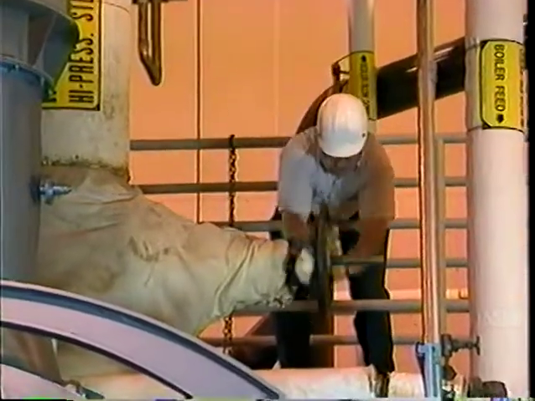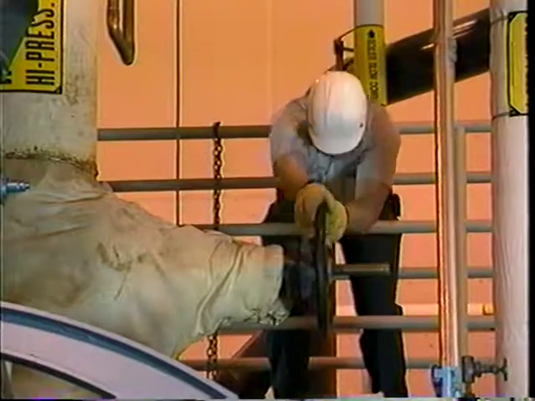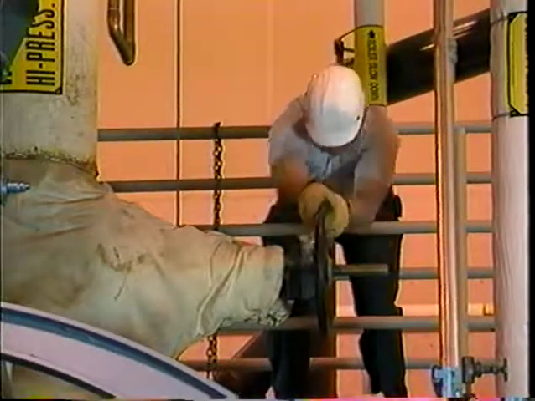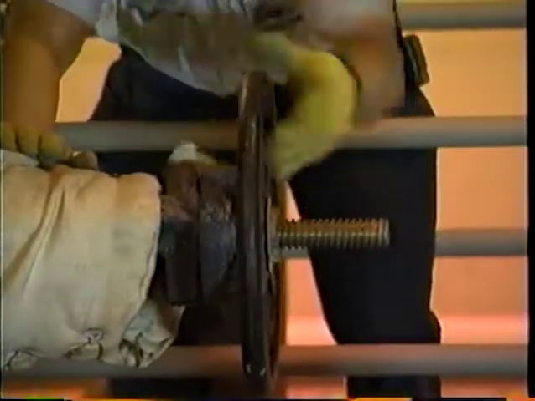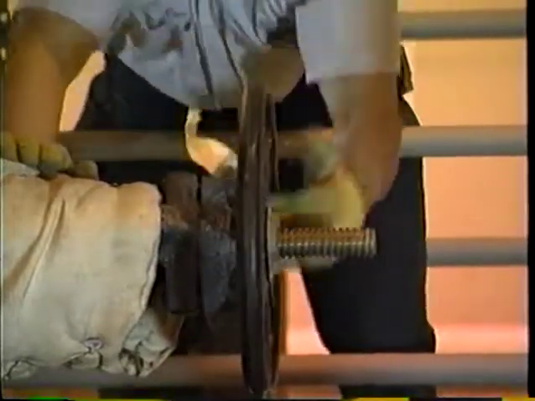The position of the stem indicates whether the valve is open or closed. The valve is open with the stem out and closed with the stem in. This provides quick information to the boiler operator.